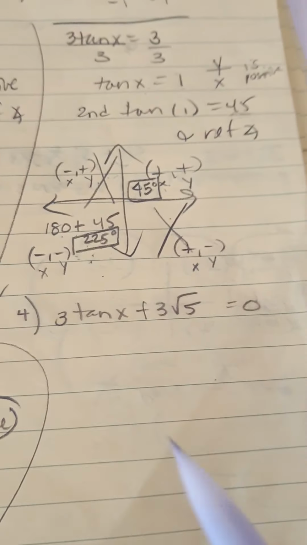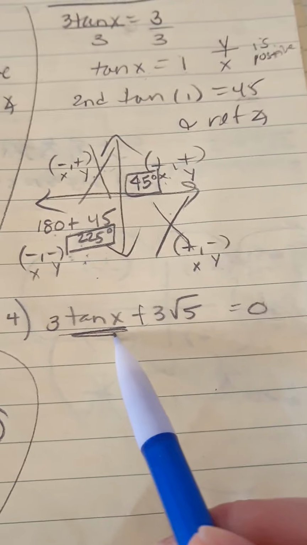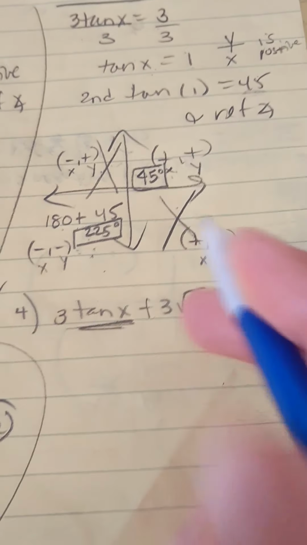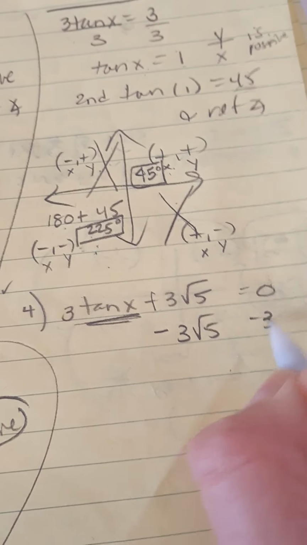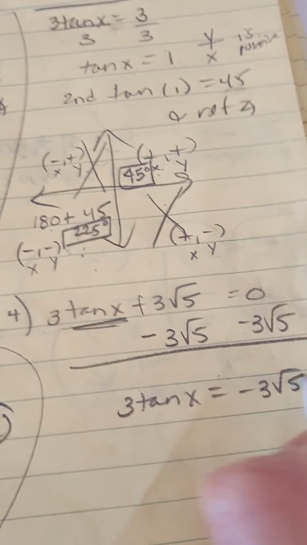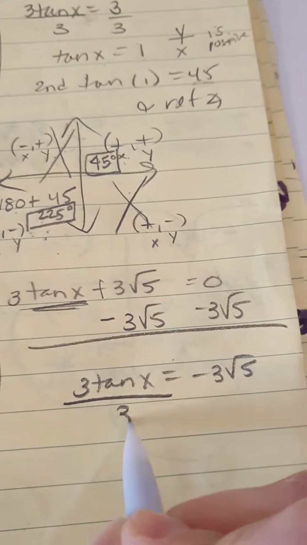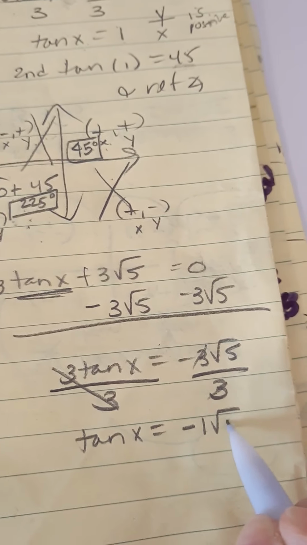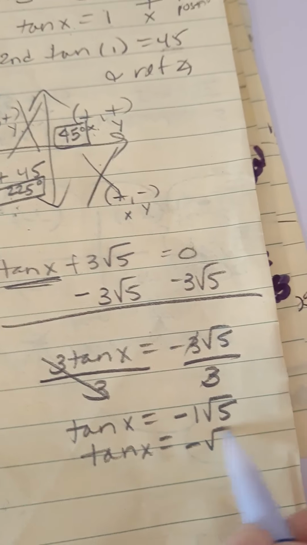So at this point, in order to isolate the function tangent, again, today we're only solving tangent equations, we're going to subtract the 3 radical 5. You always add, subtract before you multiply, divide. So we're going to divide both sides by 3. These guys cancel out, so I'm left with negative 1 radical 5 or negative radical 5, which looks nicer too, right?